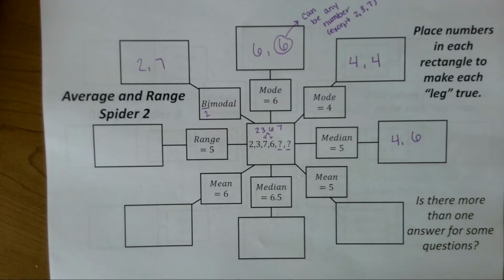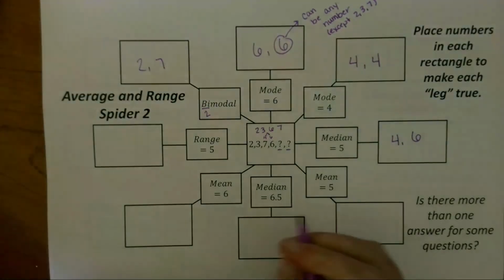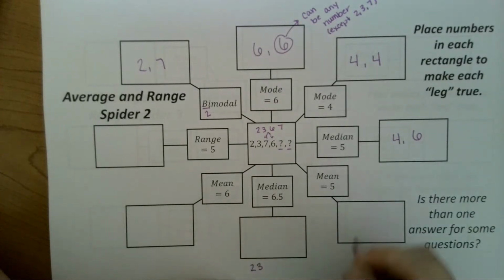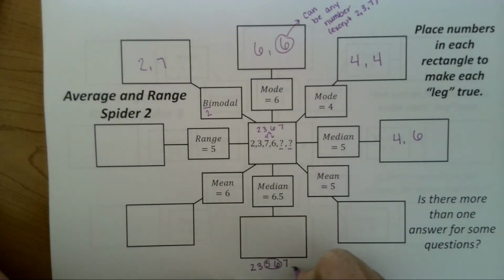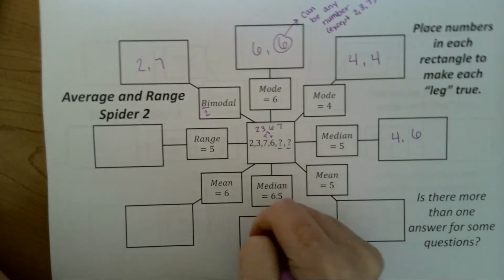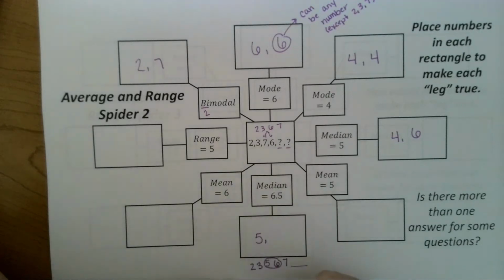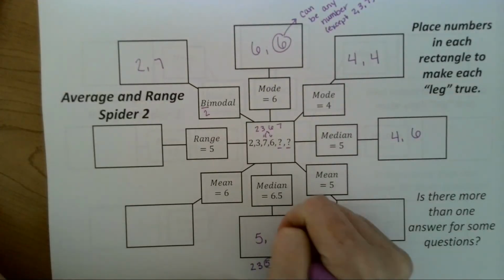Okay, a median of 6.5. So let's see, we have 2, 3, 6, and 7. So what we might want to do is put a 5 here, and then anything greater than 7 or anything greater than 6 even could go to the right. So we want a 5. And then anything greater than 6 would mean I would have to do 5 plus 6 and divide by 2 to get 6.5. So we could do anything we wanted. Let's just do 8 for fun.